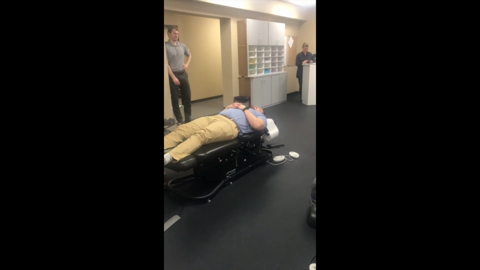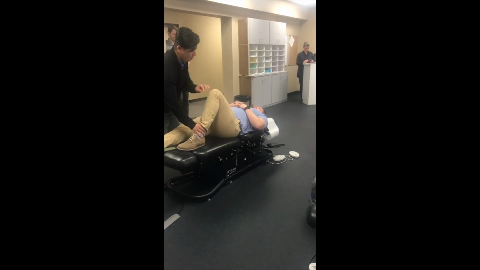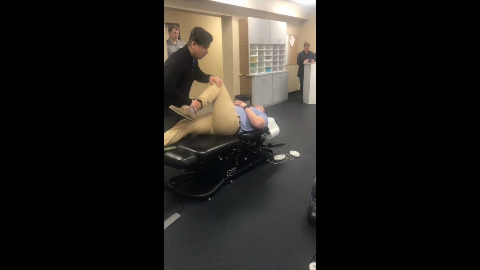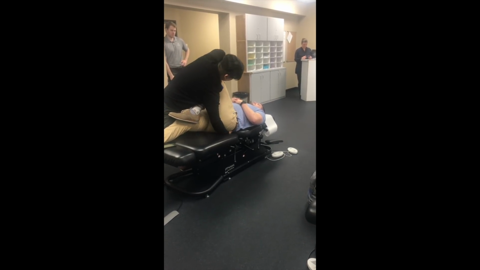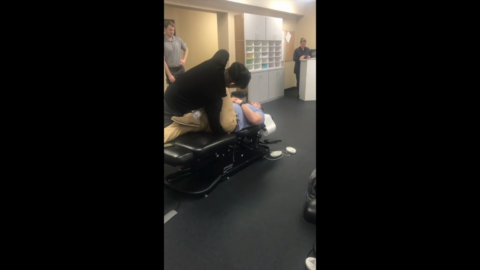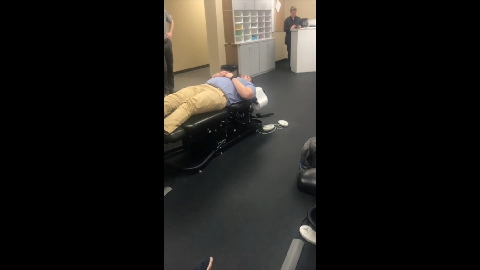And the thigh thrust. I roll over. I put my palm on the sacrum and then just press a couple times. If there's a pain, it's a positive.